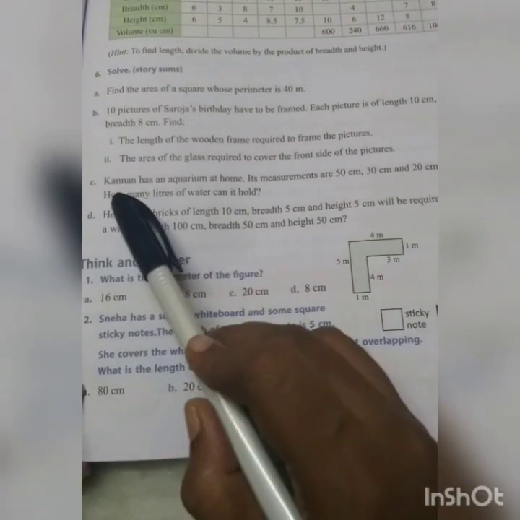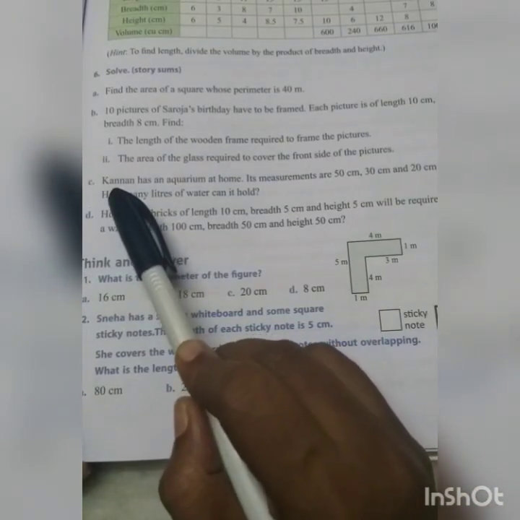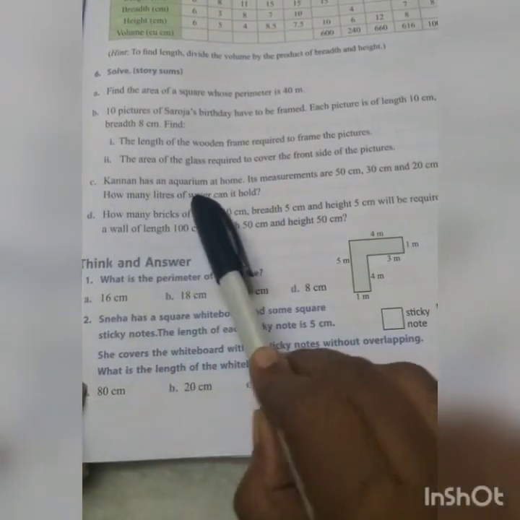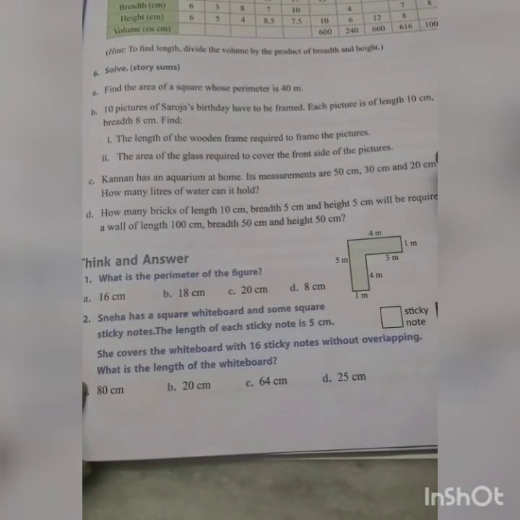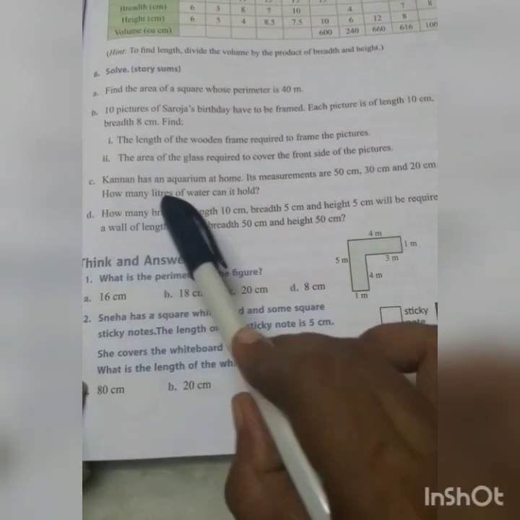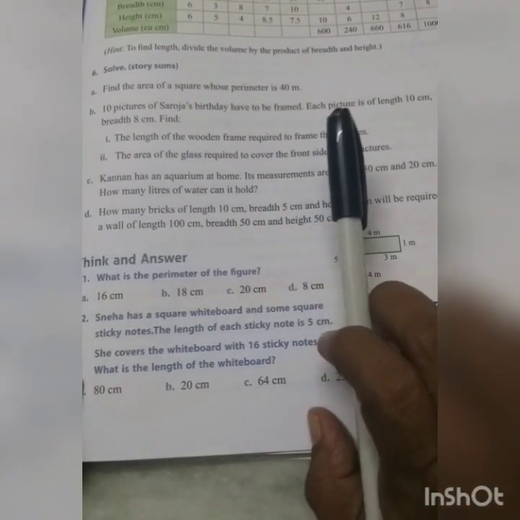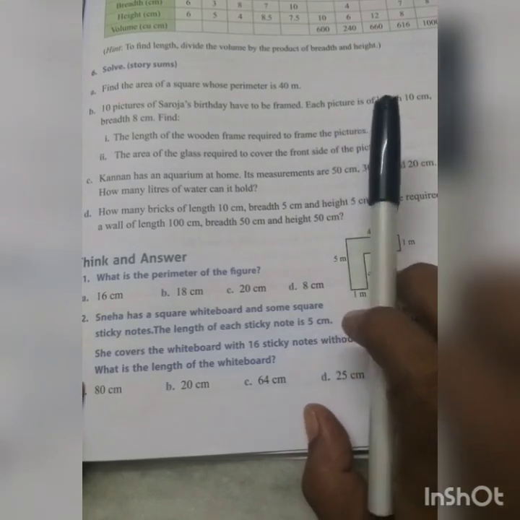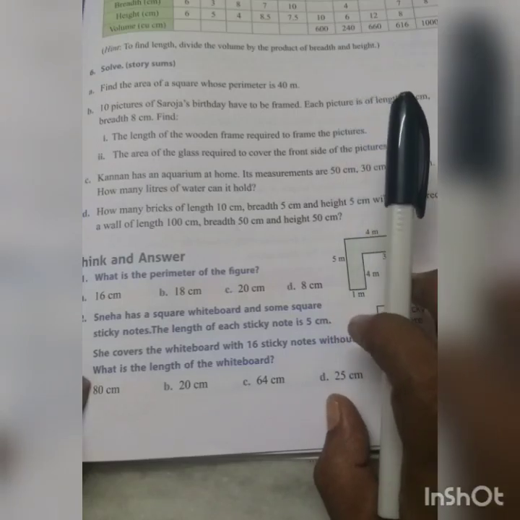We can solve one word problem from your textbook, page number 59. That is from more practice question 6 in that C question. Kannan has an aquarium at home. Its measurements are 50 centimeter, 30 centimeter and 20 centimeter. How many liters of water can it hold? So the dimensions of the aquarium are given. We have to find out the capacity of water that aquarium can hold. That means we have to find the volume of that aquarium.